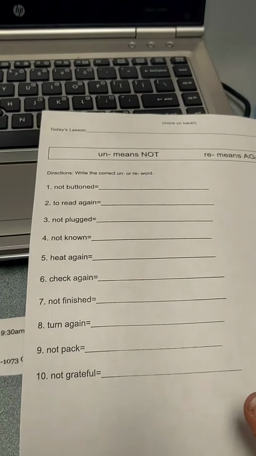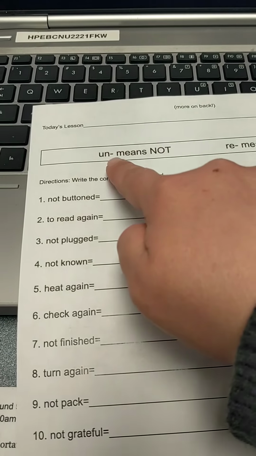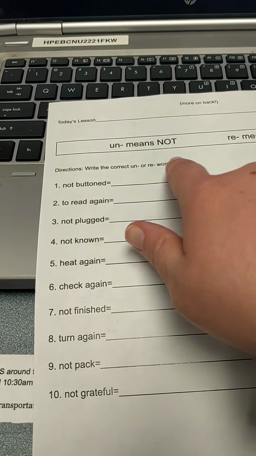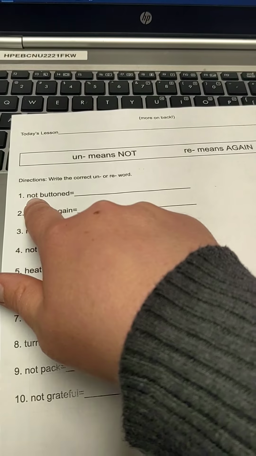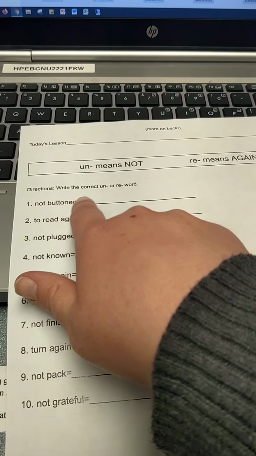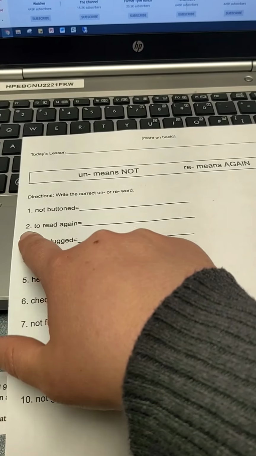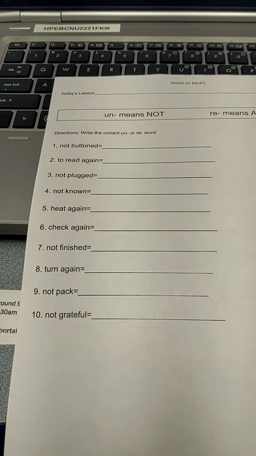Okay, so like I said in the past, I do like to read the worksheets for some kids that struggle with reading, and so I do like to read this for them. So it says un means not, re means again. So the directions say write the correct un or re word. So number 1, not buttoned. So you think which prefix means not, and then you write the root word. So then you should have written unbuttoned. Make sure it's one word. So I'm going to read each one 2 times, and if you need to pause the video so you can write it, you certainly can.